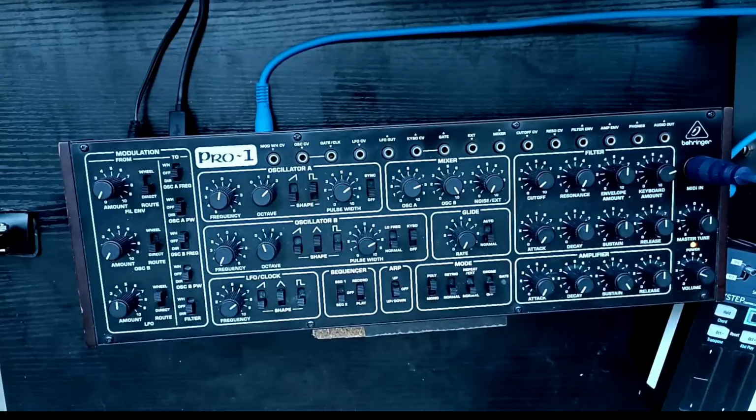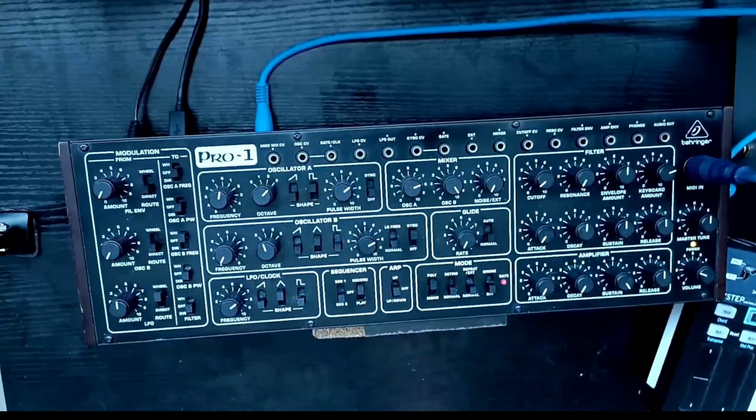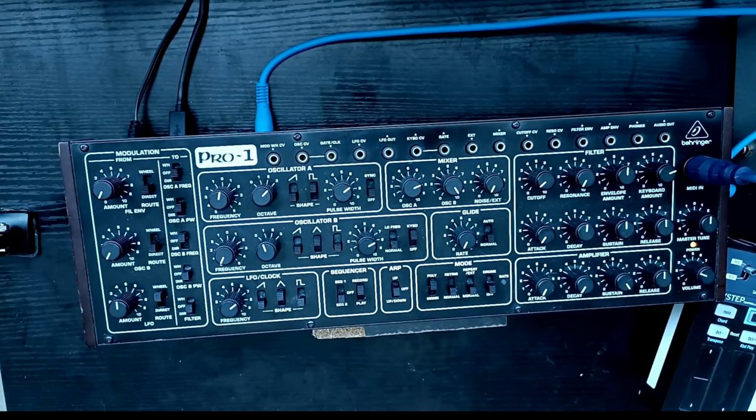And you have a bit of a churchy organ, progressive organ. Sounds nice. But that's another patch.